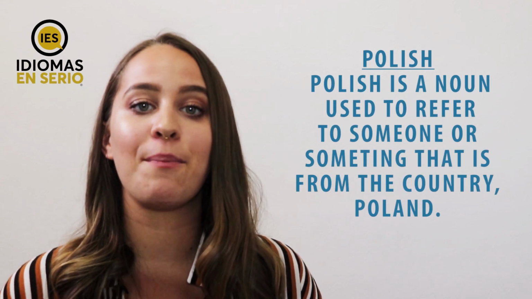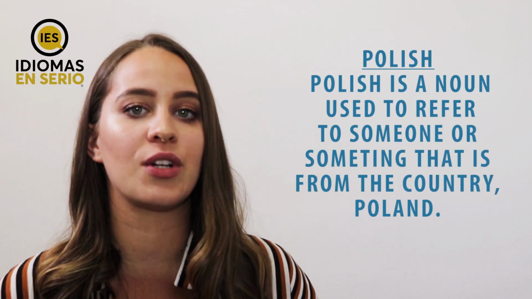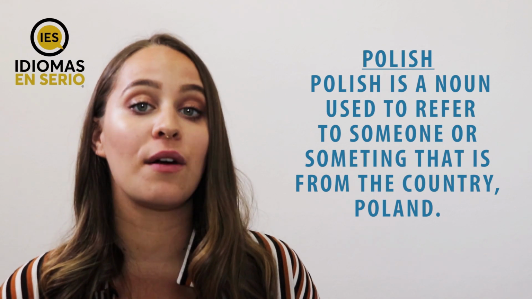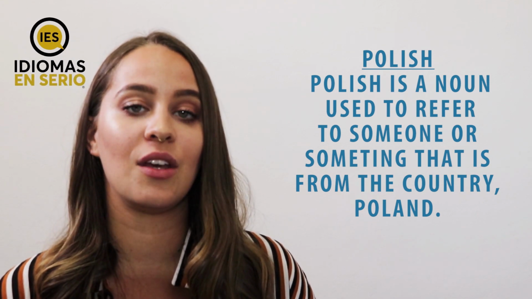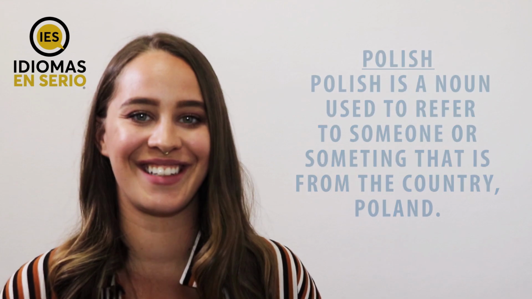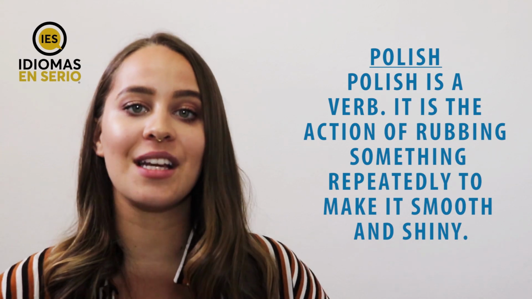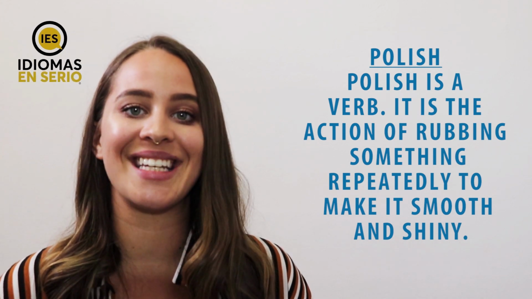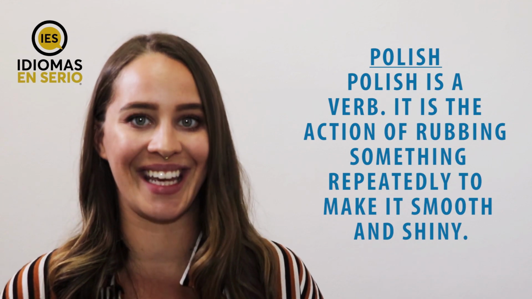In this sentence, we have the pair Polish and polish. The first heteronym in this sentence is the word Polish. We use this to describe a person who is from the country Poland. If you are from the country Poland, you are Polish. The second heteronym in this sentence is the verb polish. To polish something means to rub it until it is smooth and shiny.